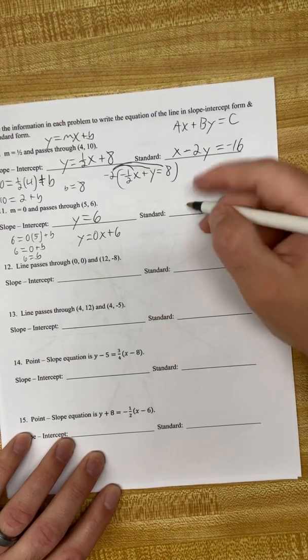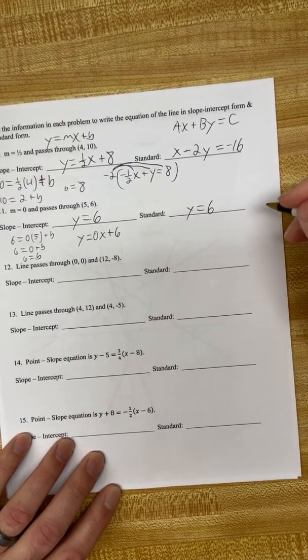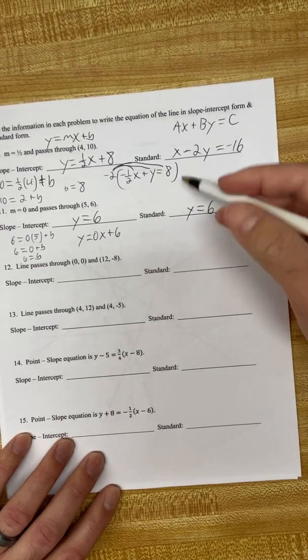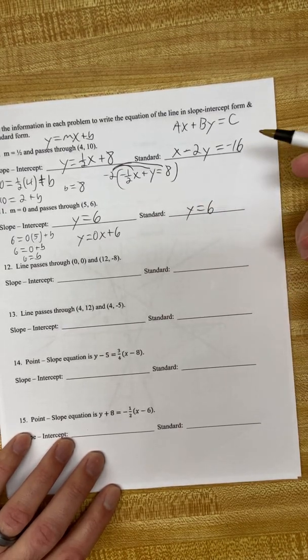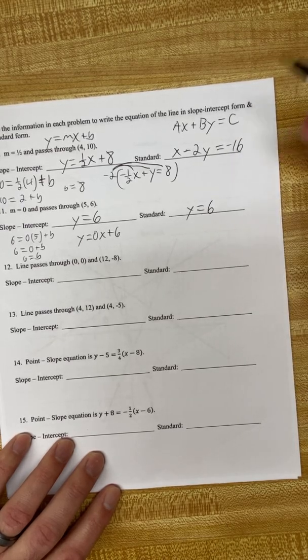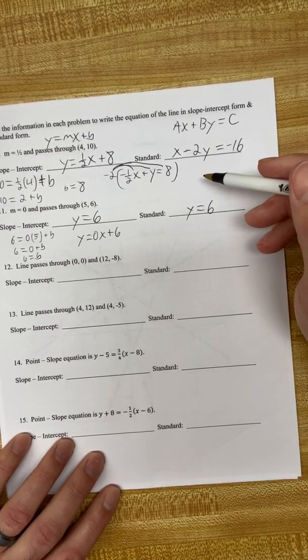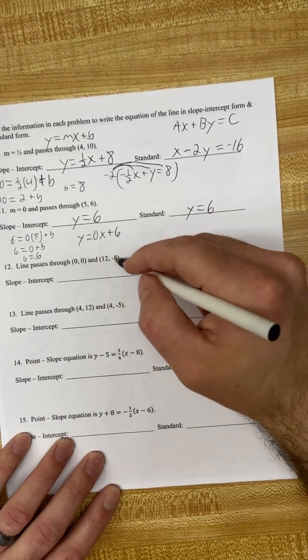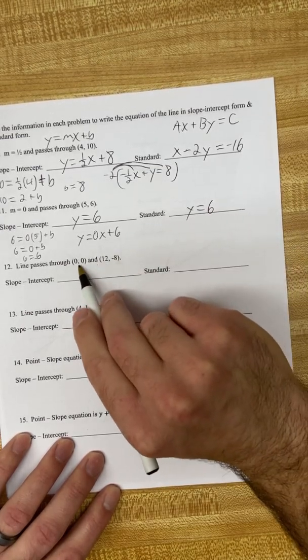All right, there's no x term, so your standard form is actually just y equals 6 as well. You could write 0x plus y equals 6, but writing 0x, 0 times x is just 0, sorry.